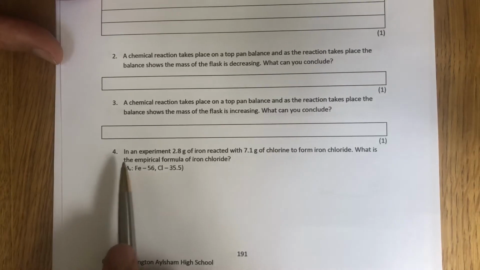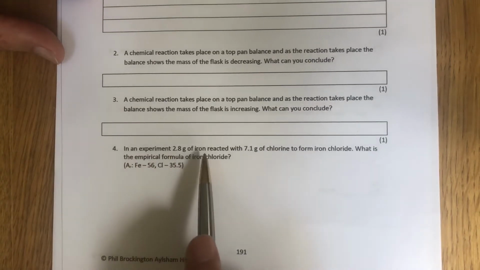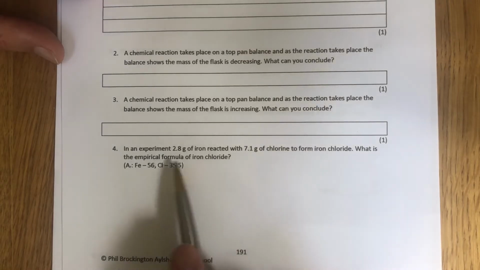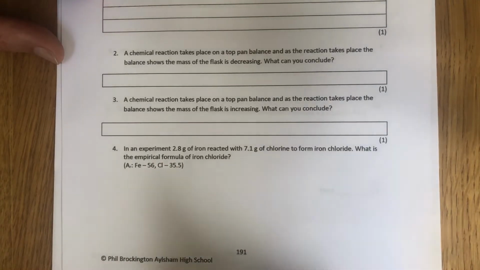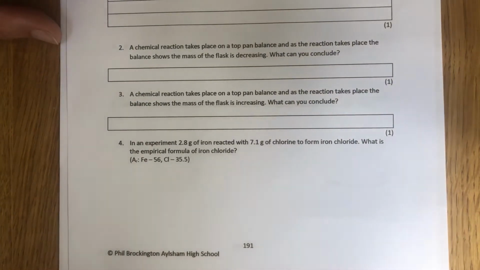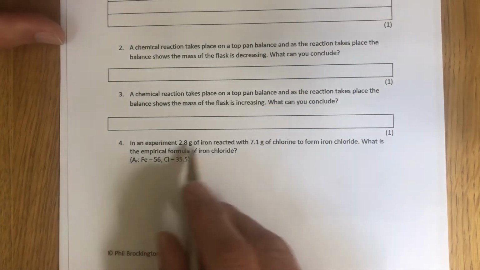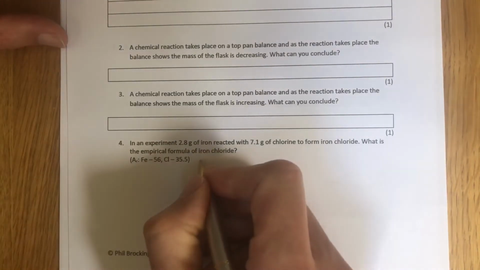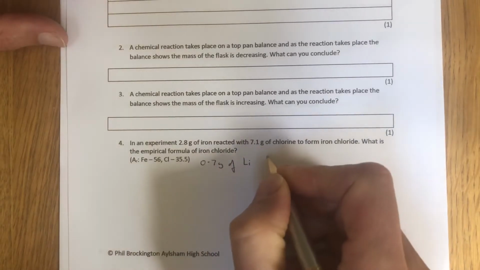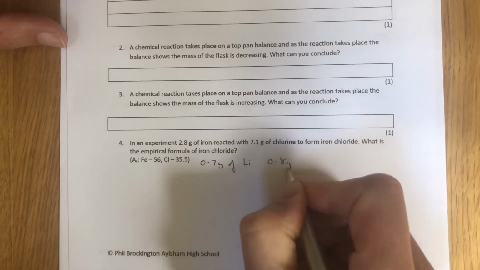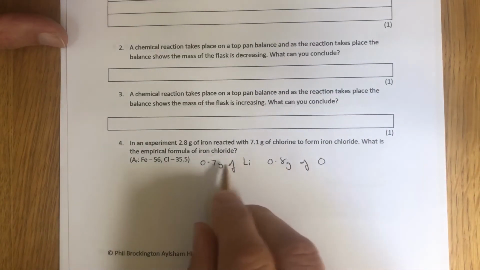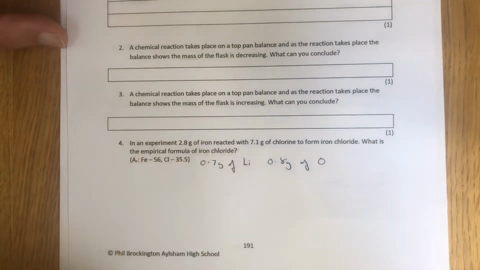Question number 4. In an experiment, 2.8 grams of iron react with 7.1 grams of chlorine to make iron chloride. What is the empirical formula? This is an empirical formula calculation, an absolute classic calculation in the Excel specification. So I'm going to do a different one. I'm going to say 0.7 grams of lithium react with 0.8 grams of oxygen. What's the empirical formula of lithium oxide? Different question, same method.